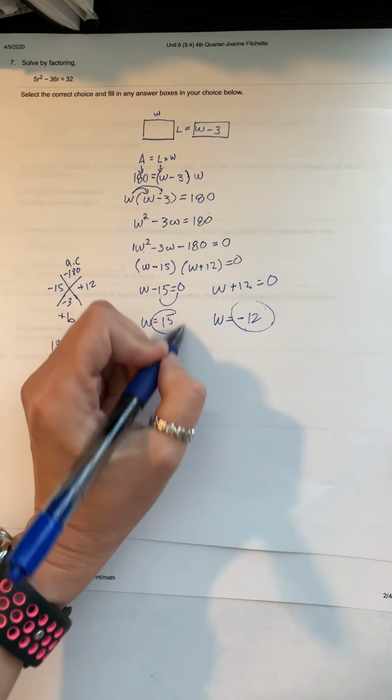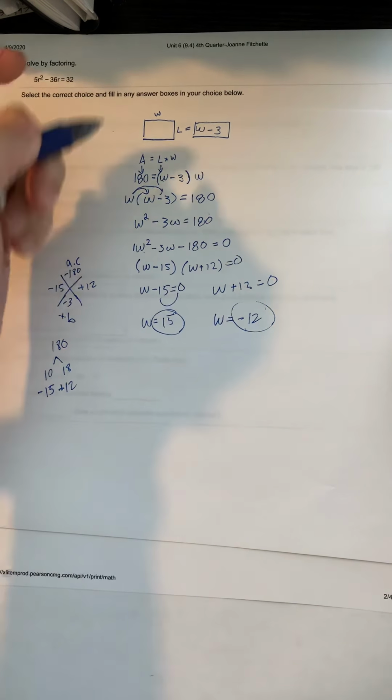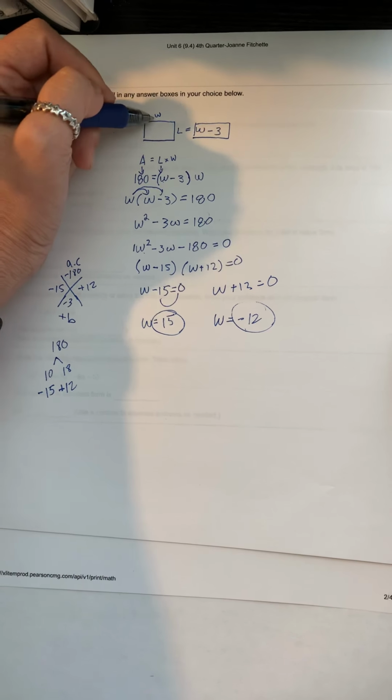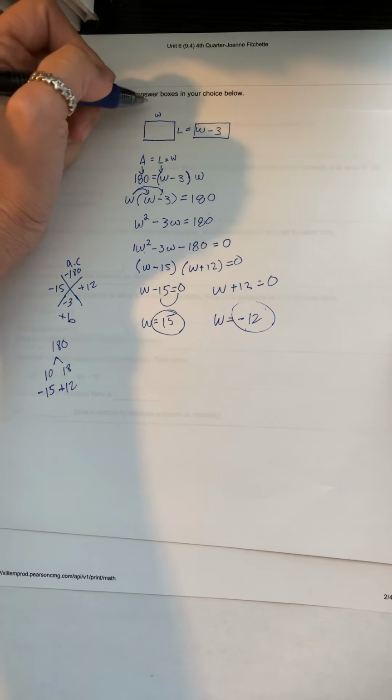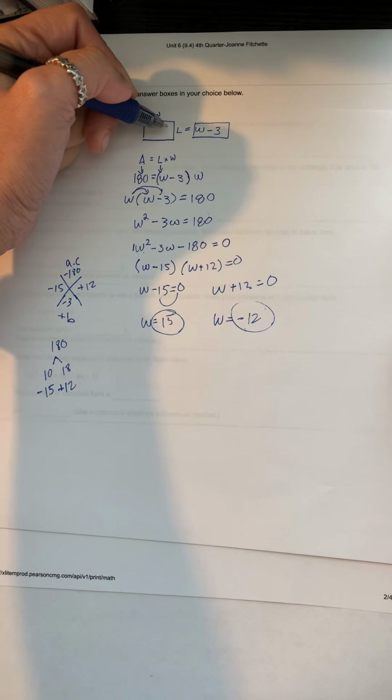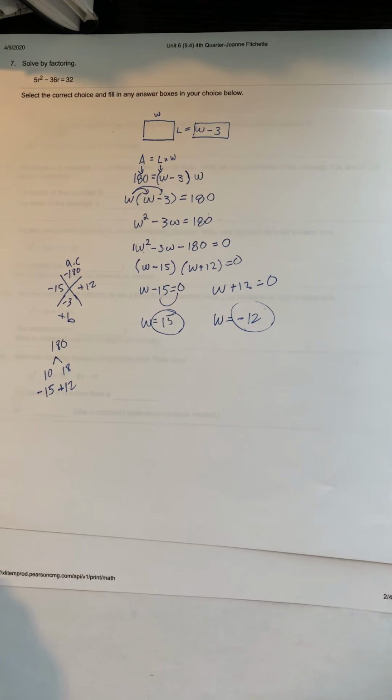Well, this is a word problem. So if I'm looking at my rectangle, one of them cannot be negative, so I can just say 15 and 12 is my answer. Okay? Hope that helps.